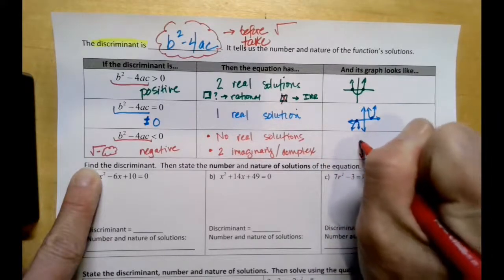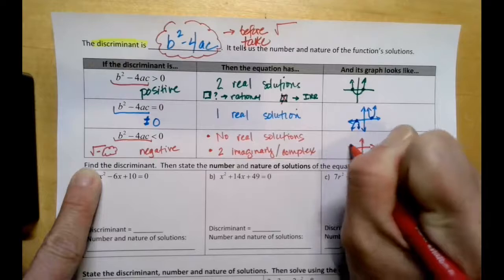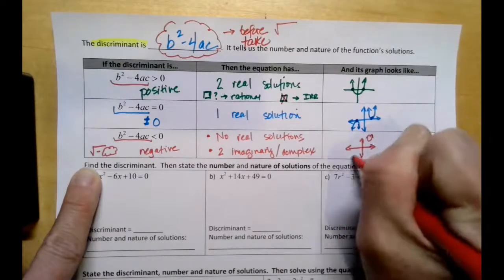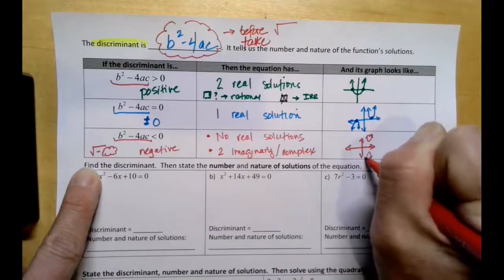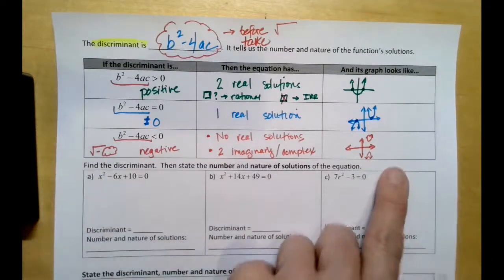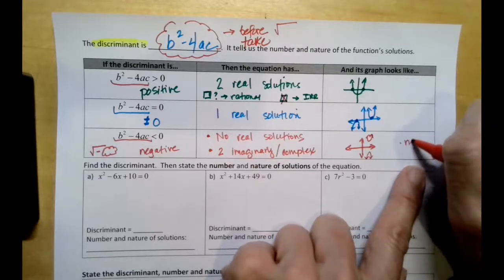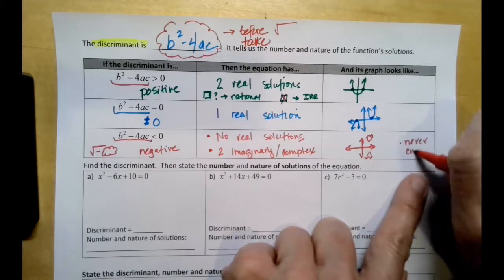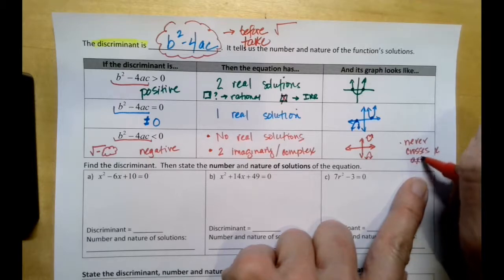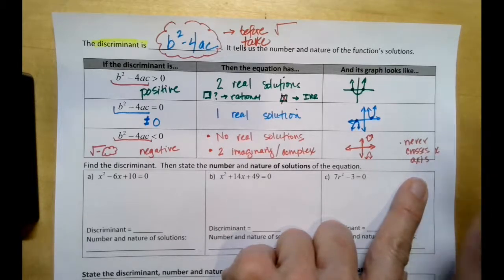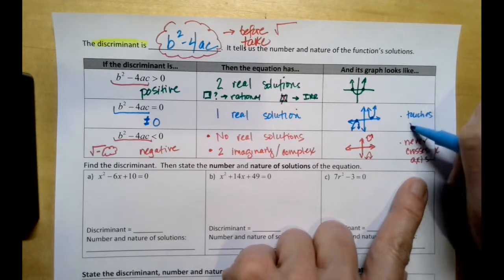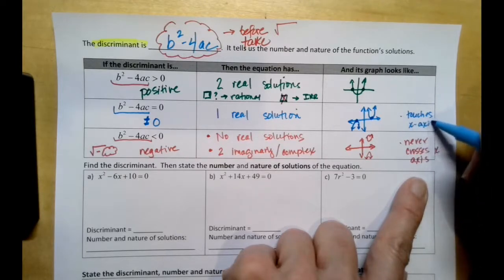So in this kind of scenario, my graph is either floating or sinking, meaning it never crosses the x-axis. And here we say it touches my x-axis.